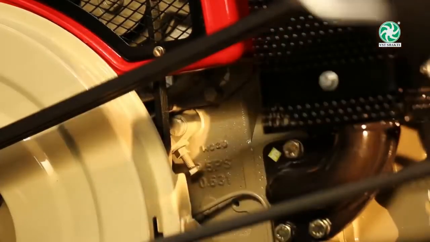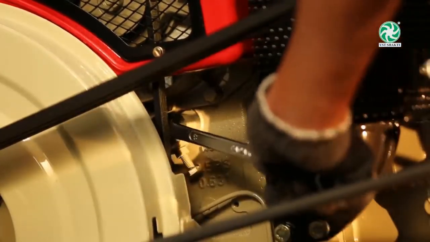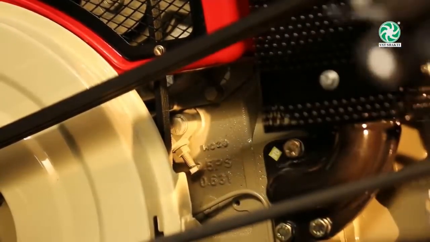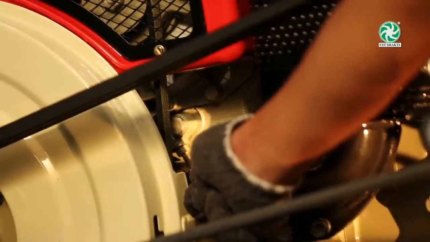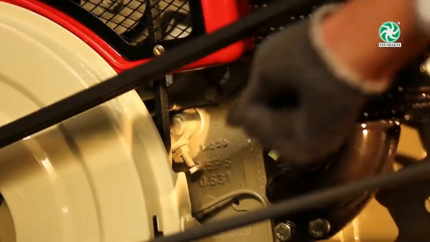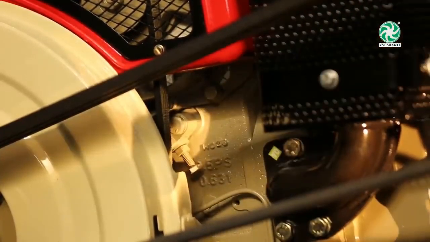To adjust the fan belt, first loosen the lever idle securing bolt. Then tension the pulley idler by loosening the nut and adjust by loosening or tightening as required. Set the tension, lock the nut and fully tighten the idler pulley assembly.